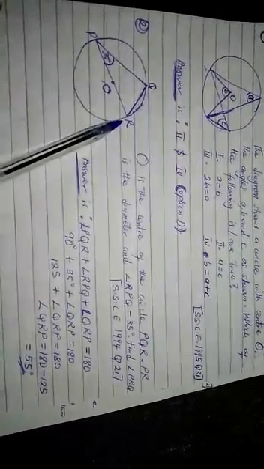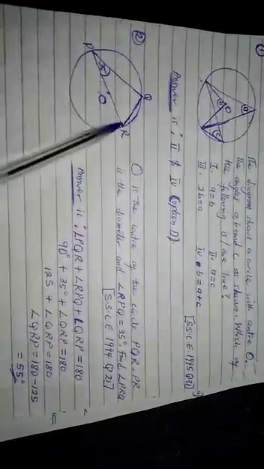We know that angle PQR is 90, since it was formed by the diameter, which always produces an angle of 90 at the circumference.